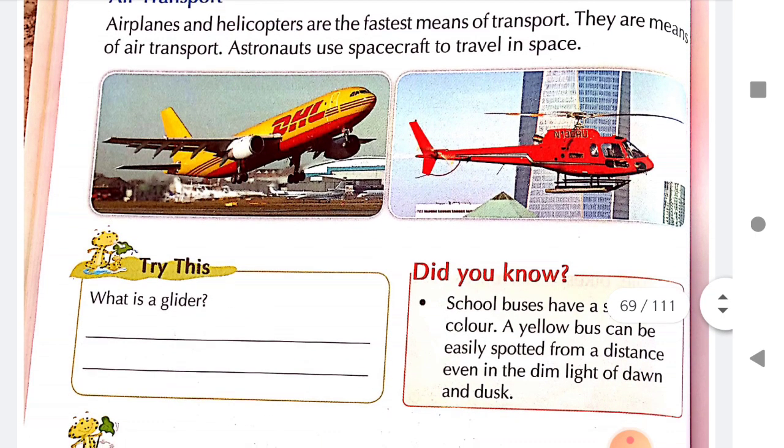Now, tell me, what is a glider? What is a glider? Glider is a light aircraft. It is without any engine. There is no engine in a glider, and it flies using air.